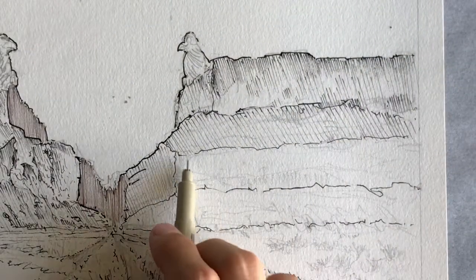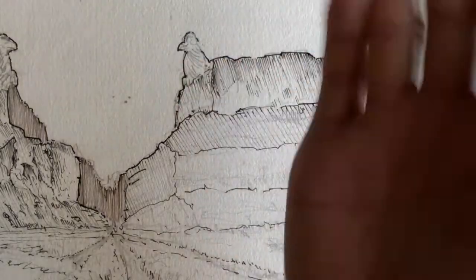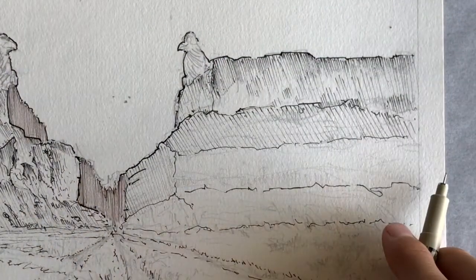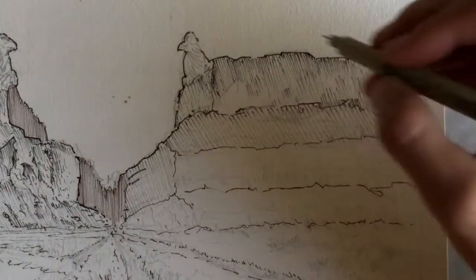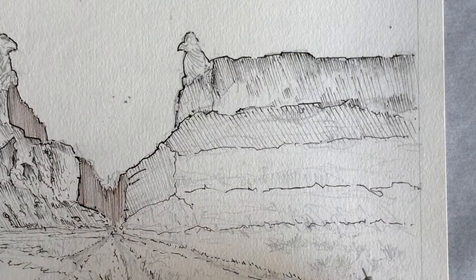Here it is a bit darker, this face, because it's more vertical. So it's going to be a more dense line work. In fact, no, I'll leave it as is. I was going to go to a 2 or a 1. Maybe I'll go to a 1.